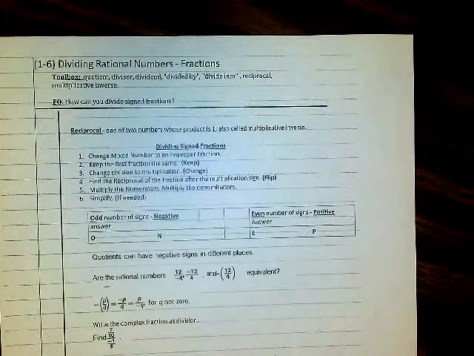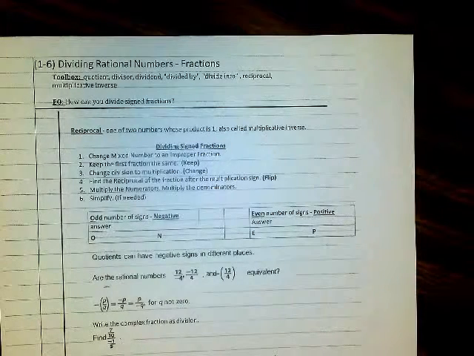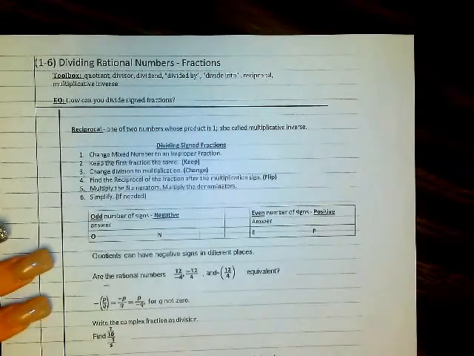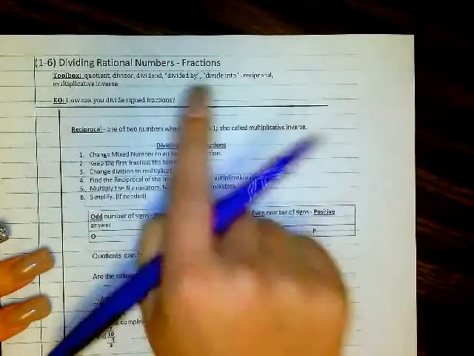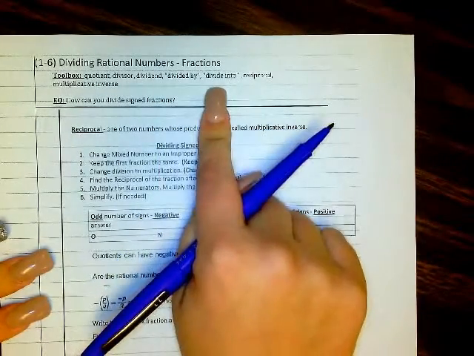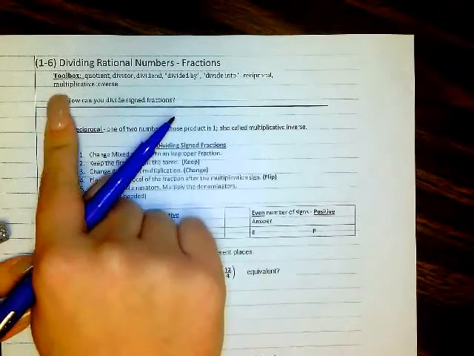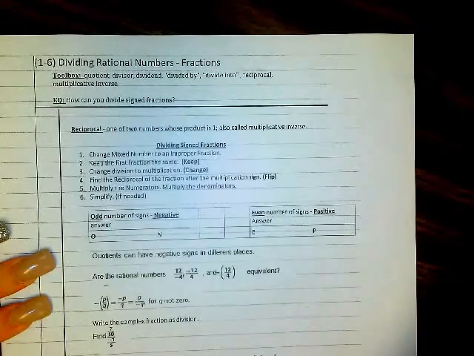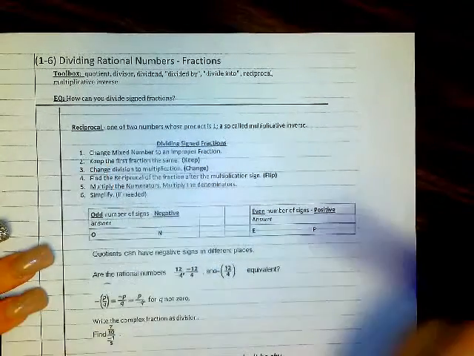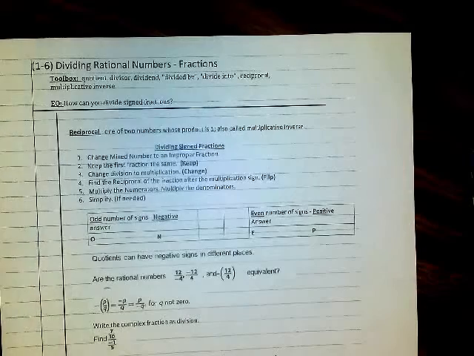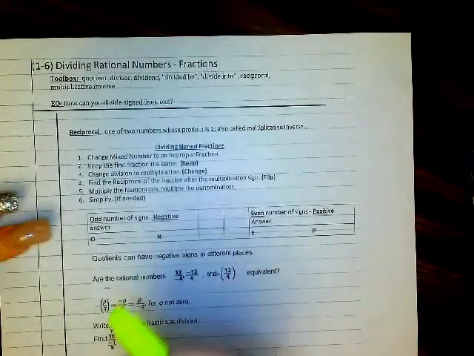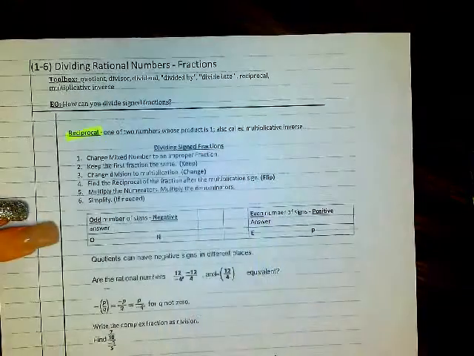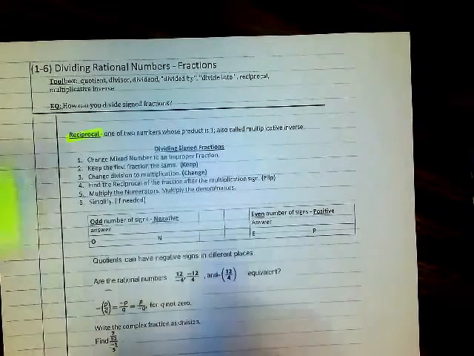Alright, hey guys. We're taking notes over dividing rational numbers, and we're focusing in on fractions. So up here in our toolbox, we have the words quotient, divisor, dividend, divided by, divided into, reciprocal, multiplicative inverse. And our essential question is, how can you divide signed fractions? So the reciprocal is one of two numbers whose product is 1, also called the multiplicative inverse.